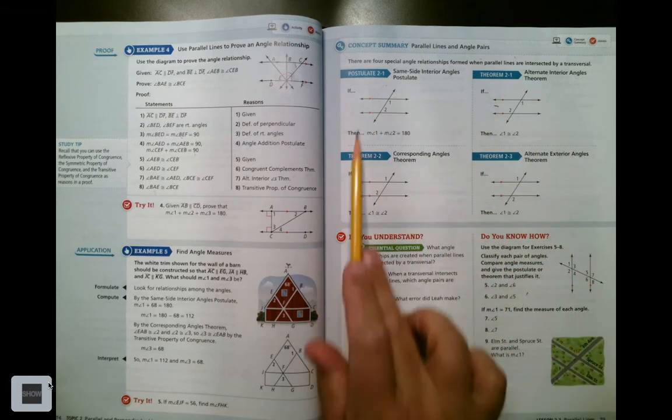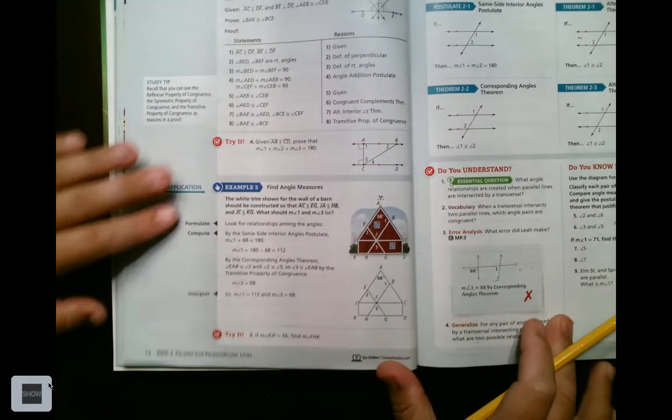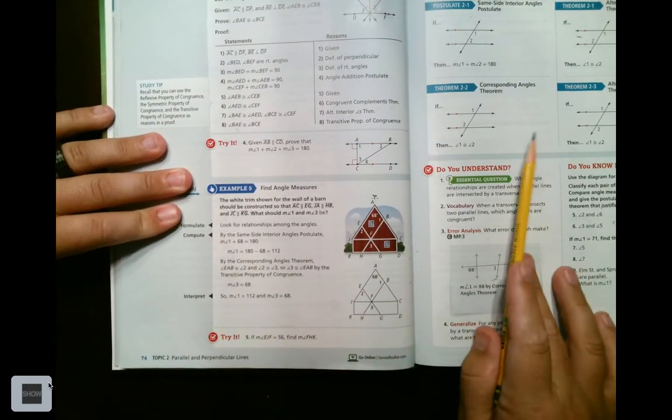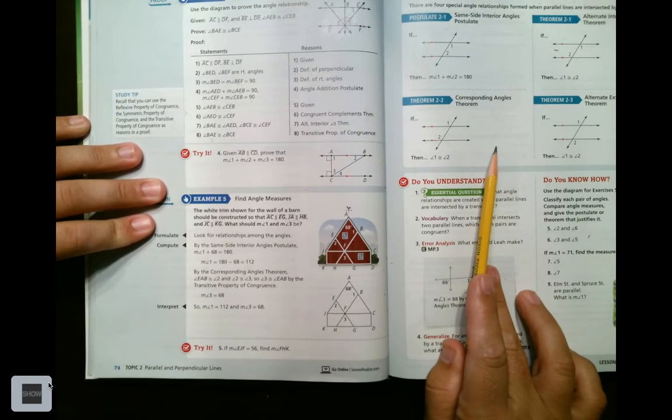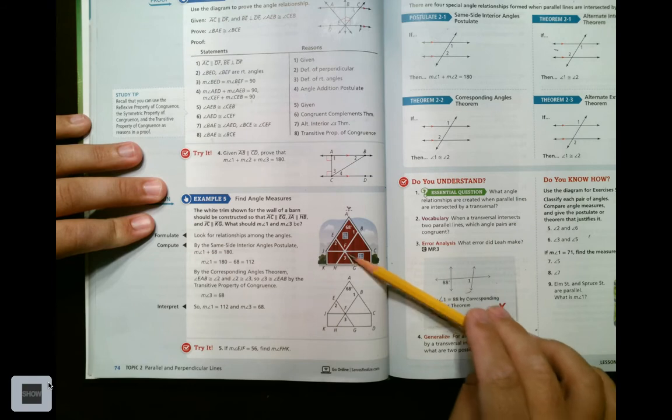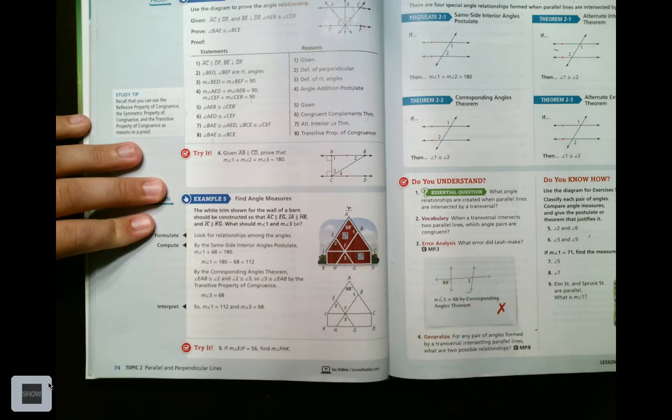So this is a good place to take down in your notes if you're writing notes, or just go back and reference when you're doing practice problems. So example 5, those are all those relationships at the top of page 75. Using all of that information, you can figure out what angle 1 and angle 3 are.